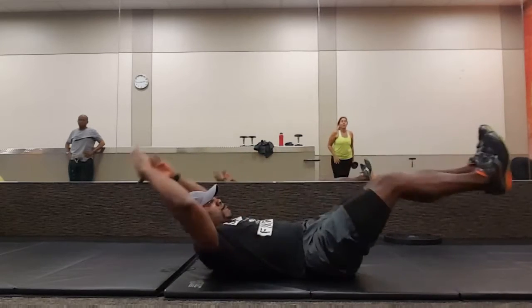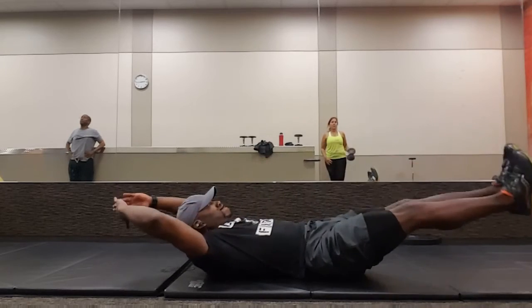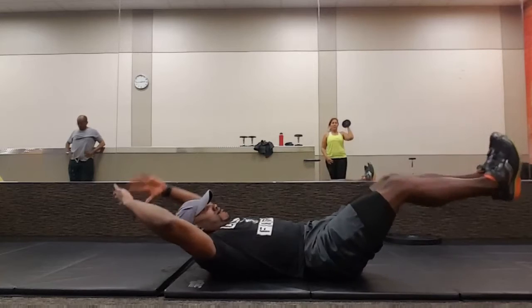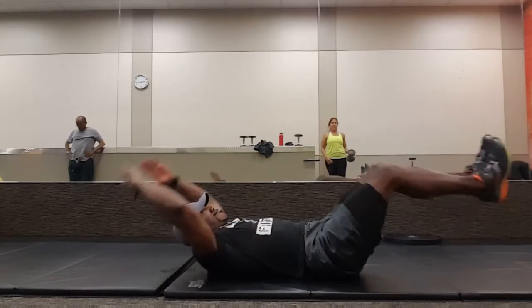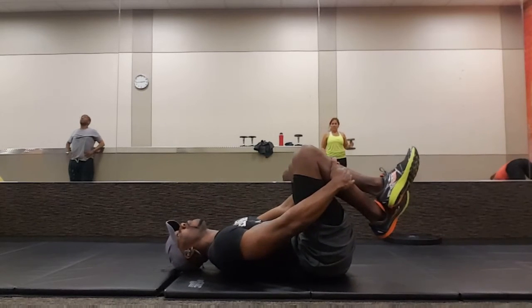So you want to squeeze and fully extend, kick out, so that you're not engaging the hip flexors too much, and keeping the tension on your lower abs. And you should feel this in your lower abs. It makes you extend as much as you can before you come in and contract those ab muscles.